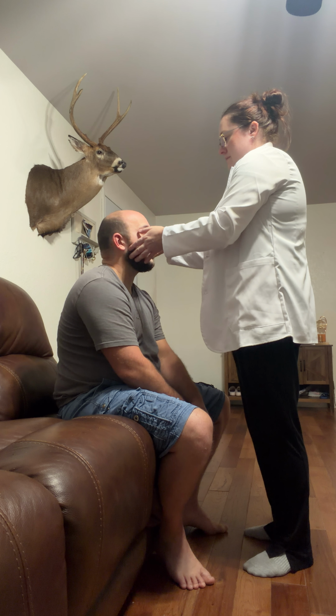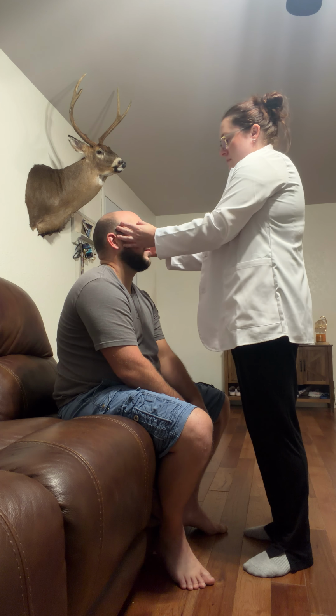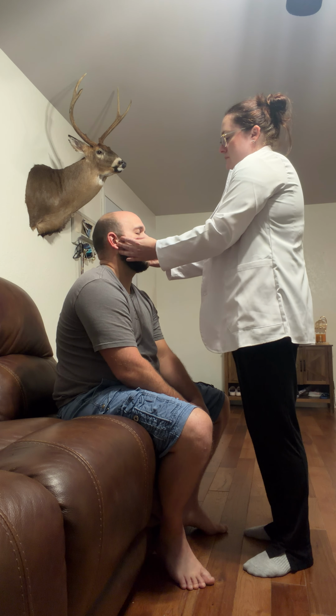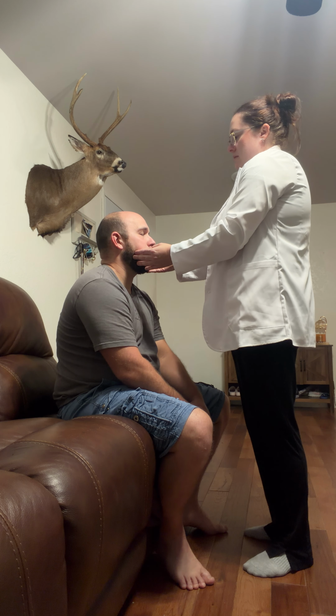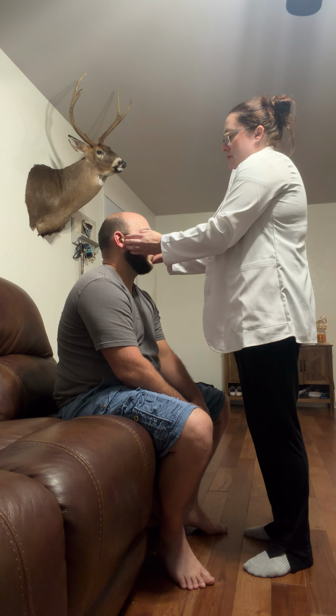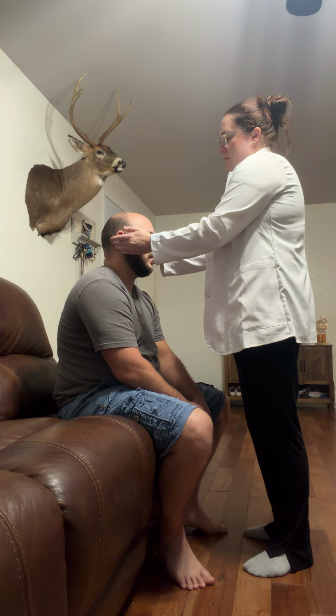Okay, lift your head up. I'm going to palpate the frontal and maxillary sinus. Any pain or tenderness? No. Okay. Any pain or tenderness here? No. Or here? No. Okay.